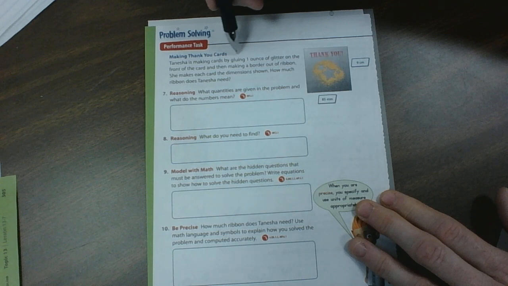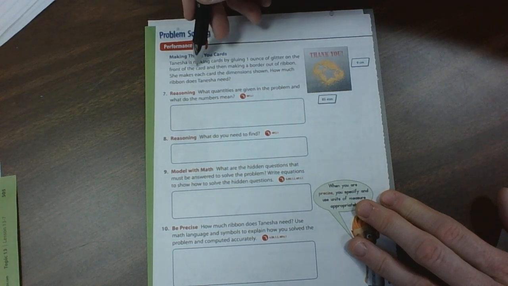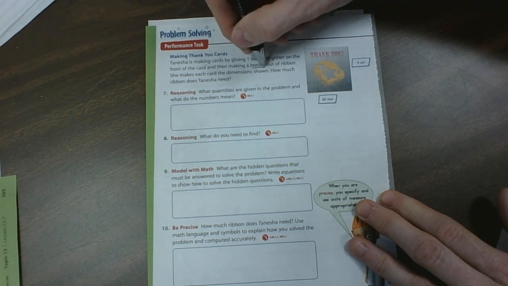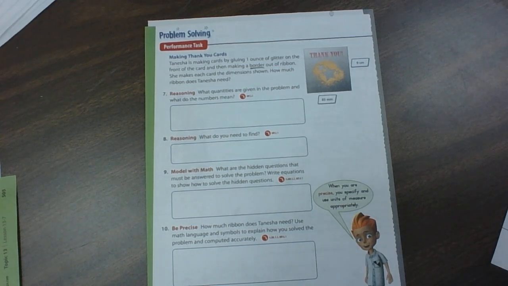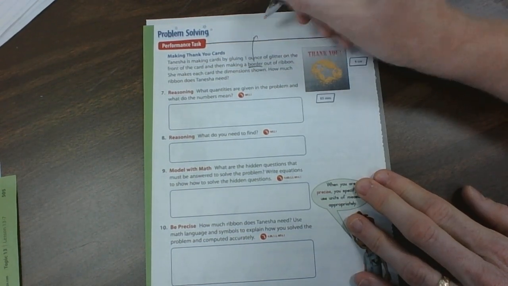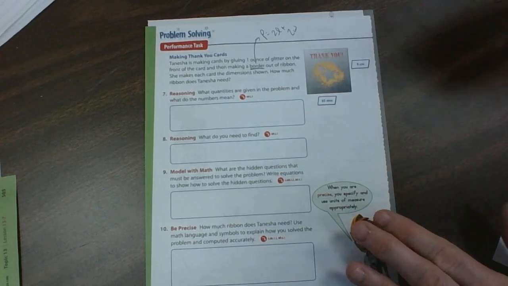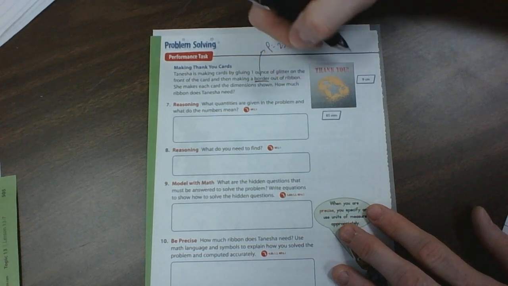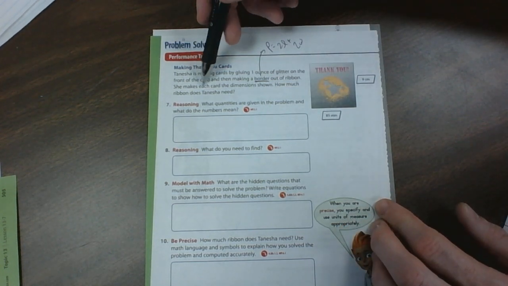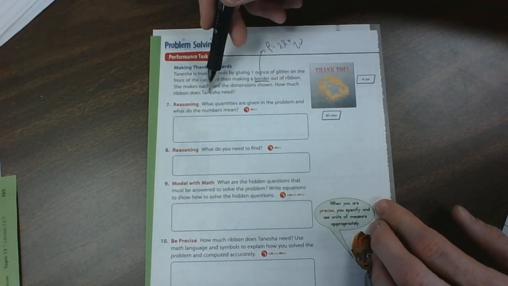Tanisha is making cards by gluing 1 ounce of glitter on the front of the card and then making a border out of ribbon. As soon as I see that word border, I'm thinking perimeter. And I'm going to write my little note up here. 2 times length plus 2 times width. As soon as I see that word border, border is going to go around it. She makes each card with the dimensions shown. How much ribbon does she need?